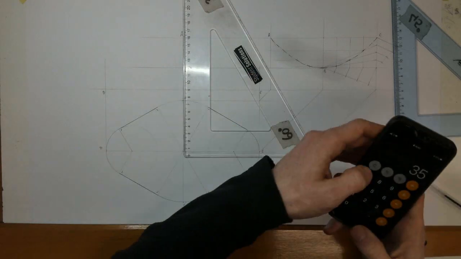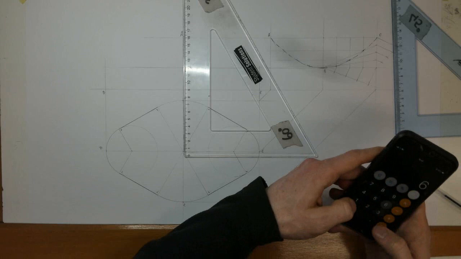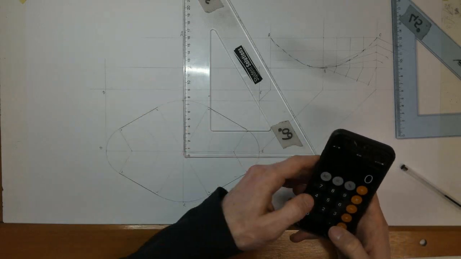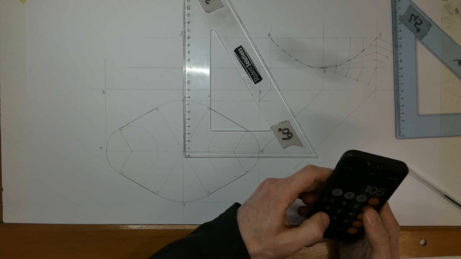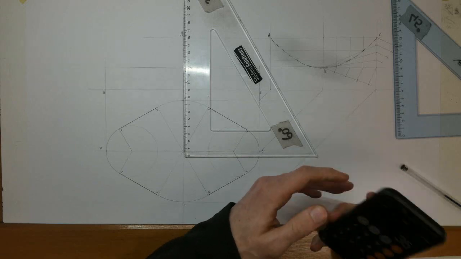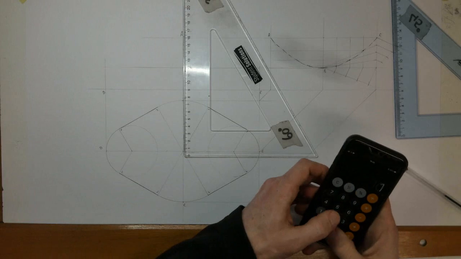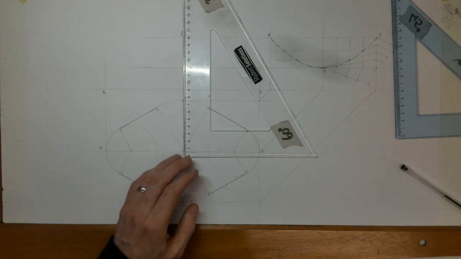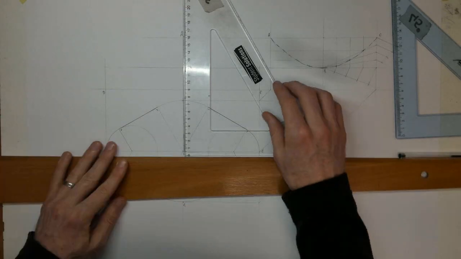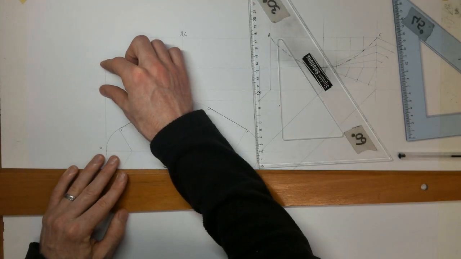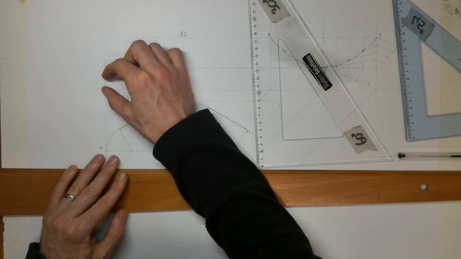So this is 30 high, so I divide that by 5, I get 6.